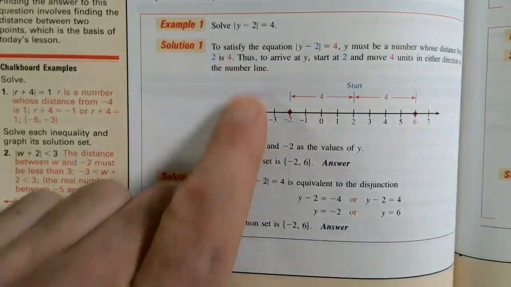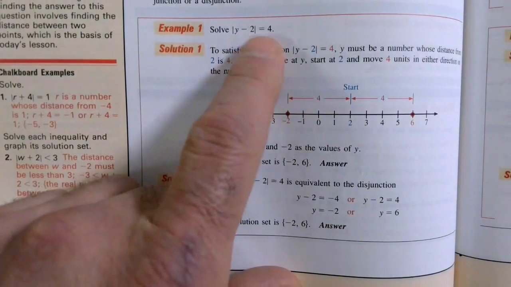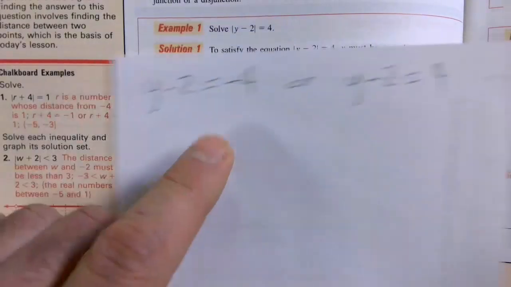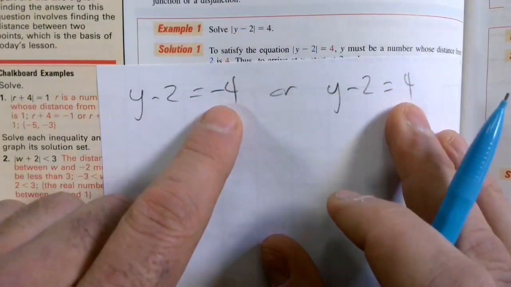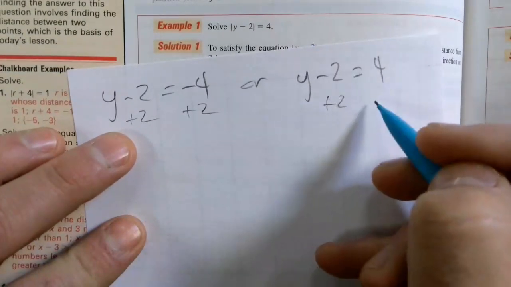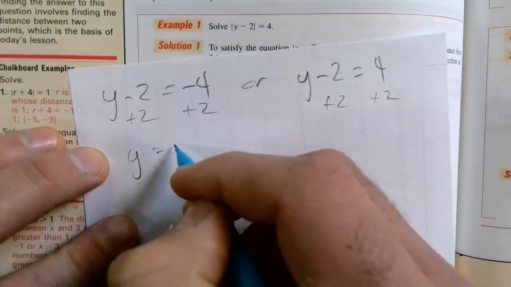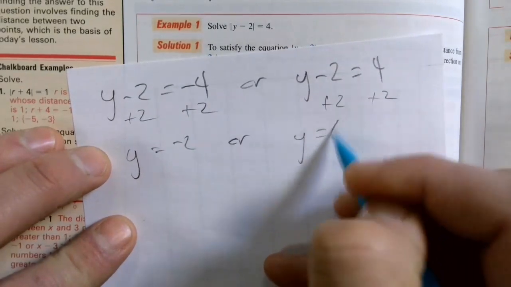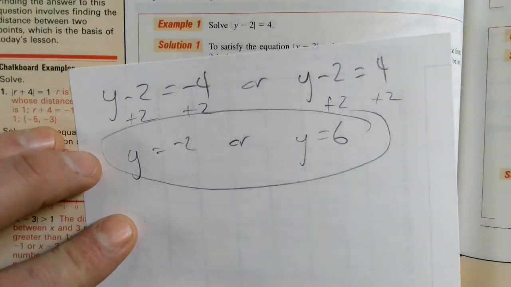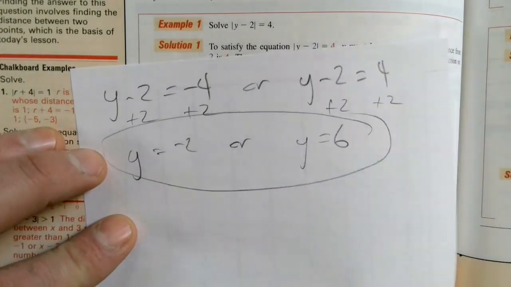Because if you say that this absolute value is 4, this could be 4 or negative 4. So inside here could be 4 or negative 4. So then you just solve, which ends up being the same thing as the picture. So y equals negative 2 or y equals 6. This way is easier for me than the picture. You can decide, and this way works for a lot more situations.